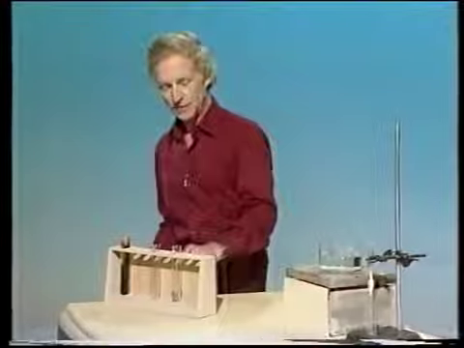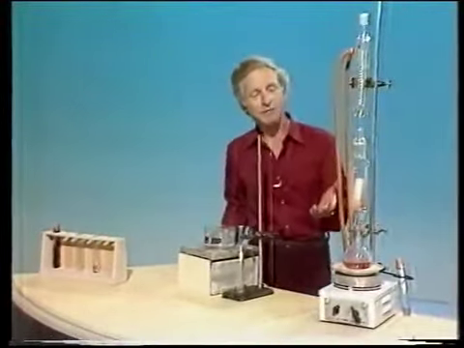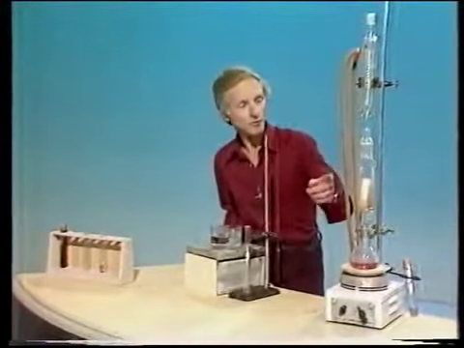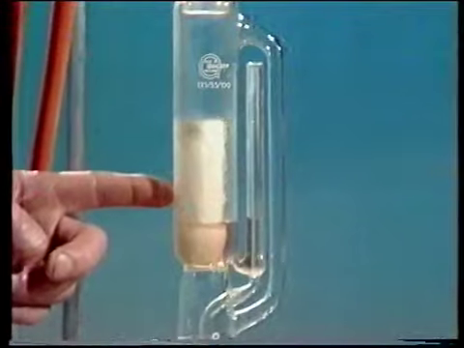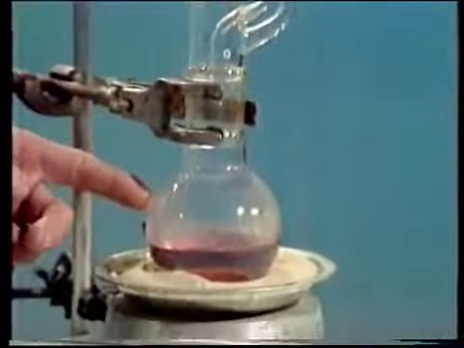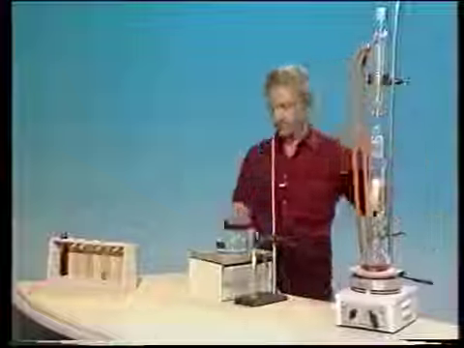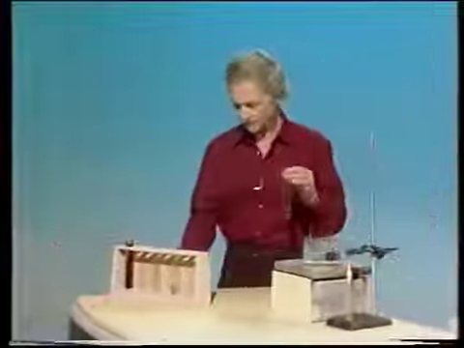Now, there's a much more elegant and convenient way of doing all that, and that's by repeatedly refluxing the methanol through the powder that's held in this white container here. And you get a nice pink solution at the bottom. And here's a little of it. Here's a little of the pink solution.